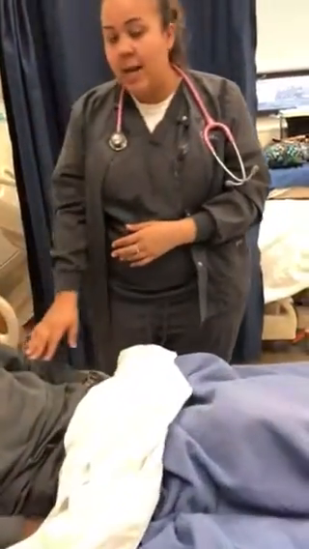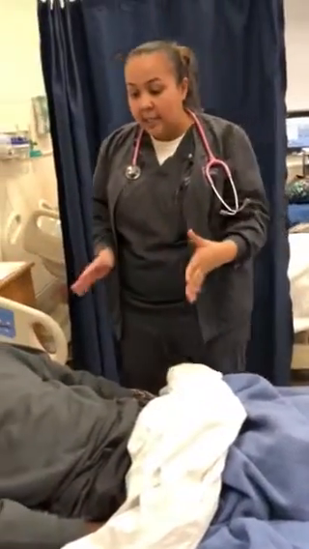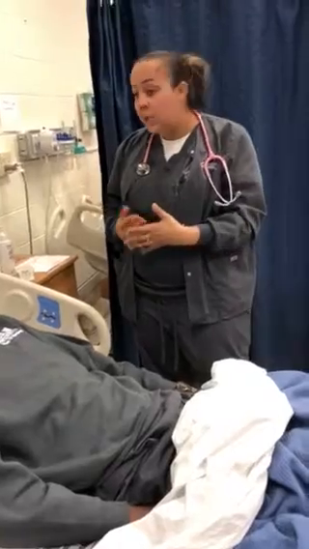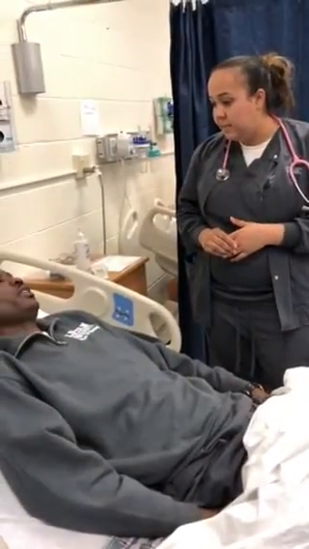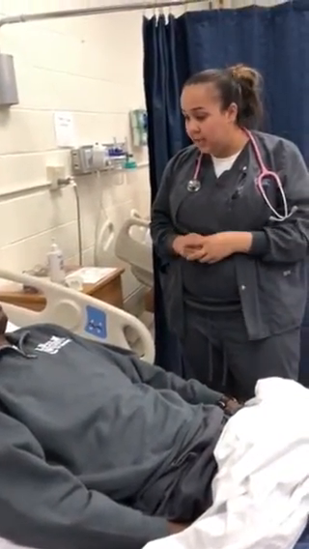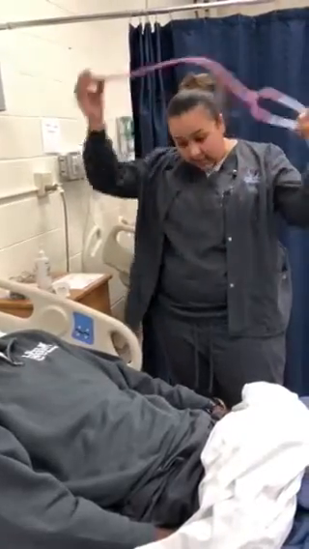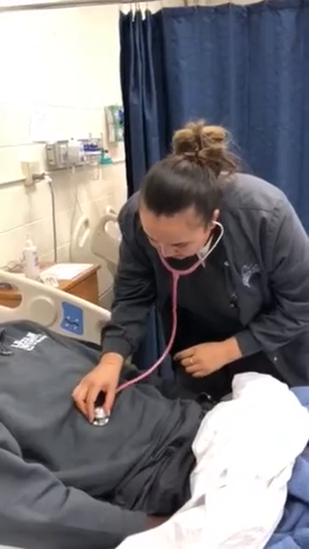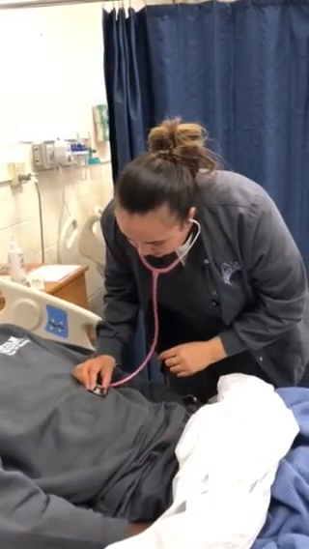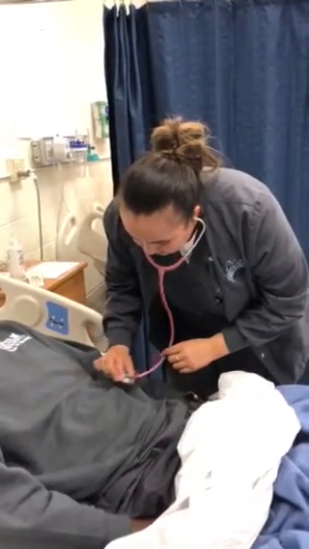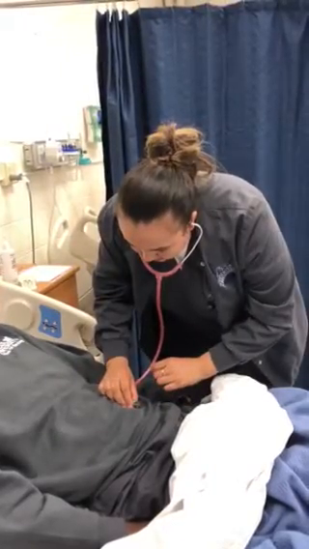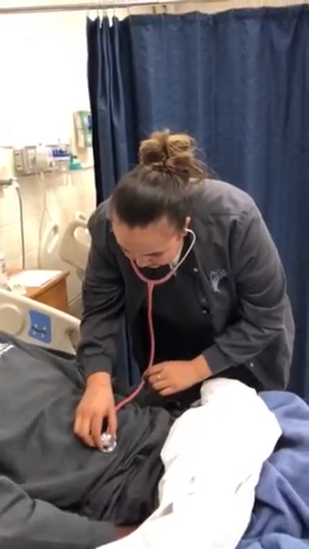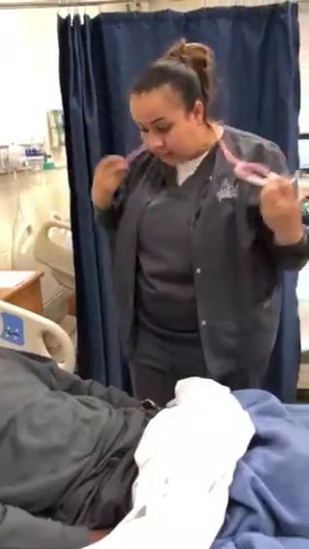So now I'm going to work my way down to the abdomen. First, I'm just going to inspect the abdomen for any bulges or anything in that nature. And then I'm going to go ahead and ask my patient, when was the last time you've had a bowel movement? This morning. Okay, and are you passing gas? Yeah. Okay, so now I'm going to go ahead and listen or auscultate in all 4 quadrants. Okay, awesome. So his bowel sounds are active in all quadrants, and now I'm going to palpate.